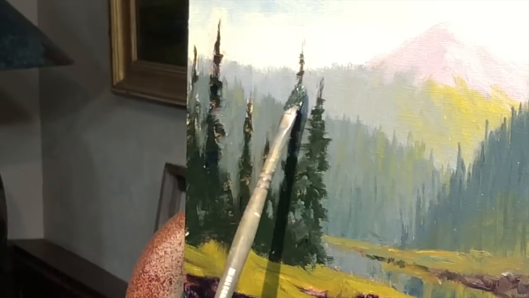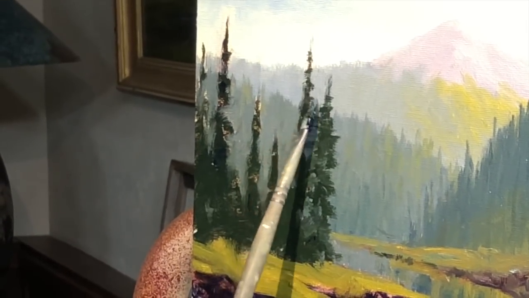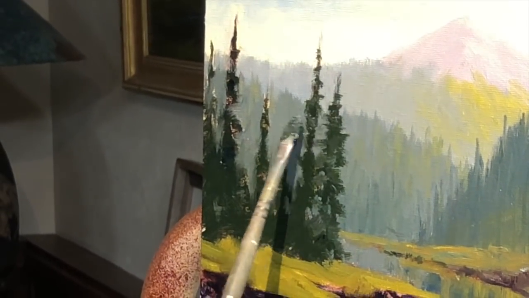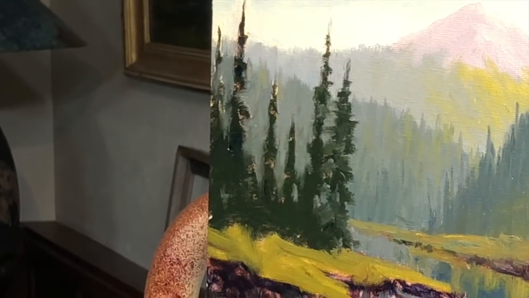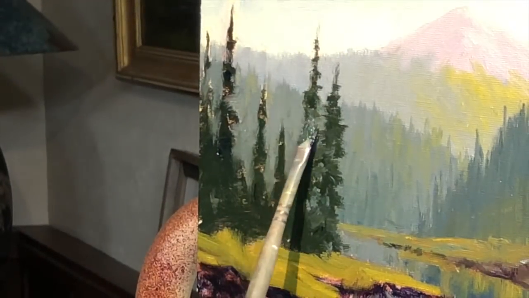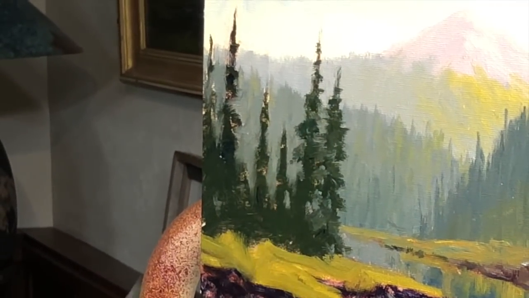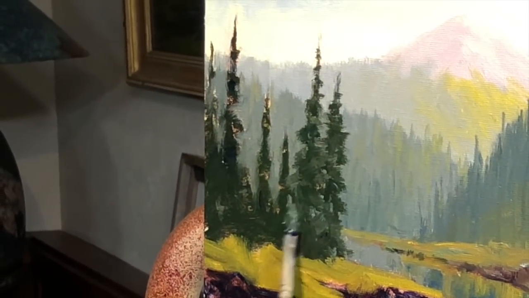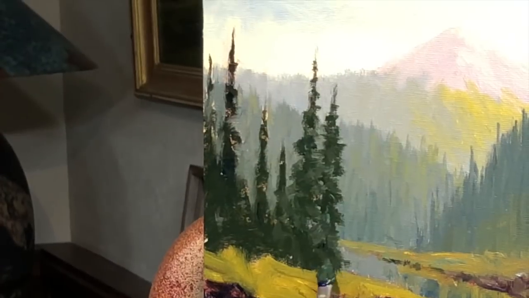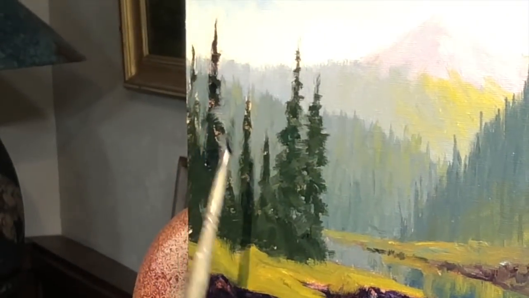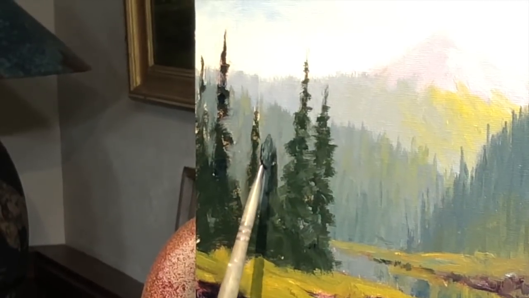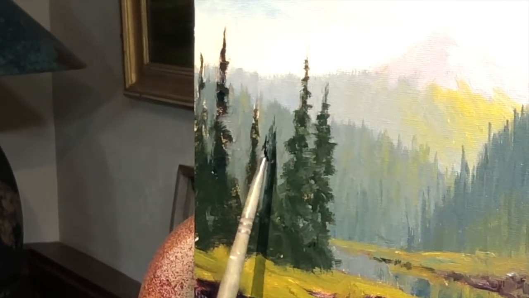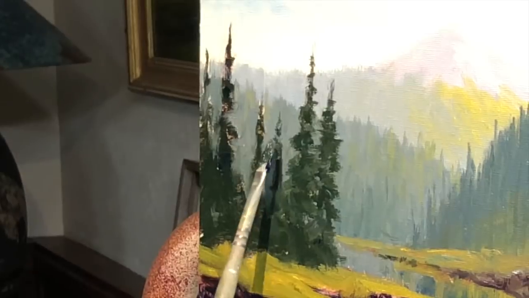I want each of these trees to have their own personality. I need some fat trees, some skinny trees. Mostly, I need to not control the brush that much. I need to be more cognizant that I'm just creating some rhythms. It's more like I'm playing a musical instrument than I'm running a paintbrush.